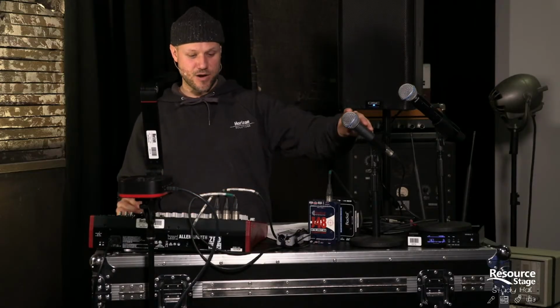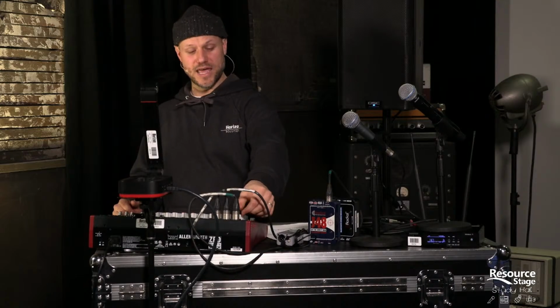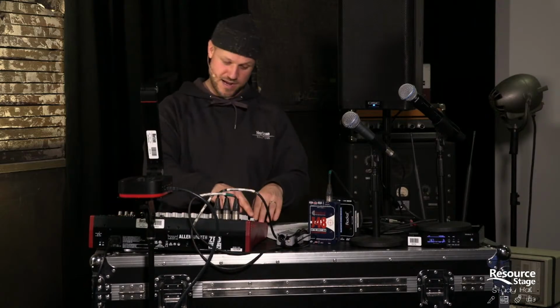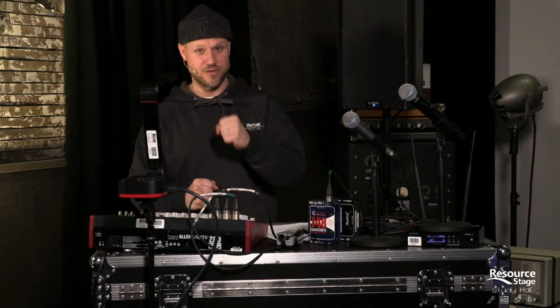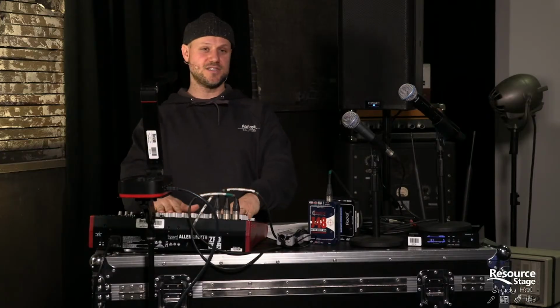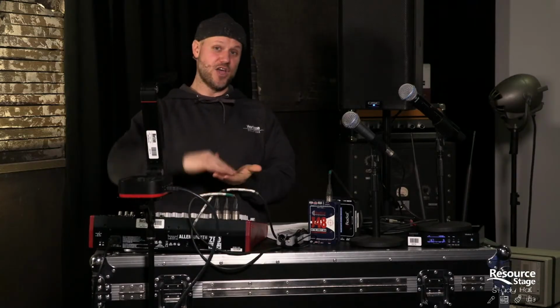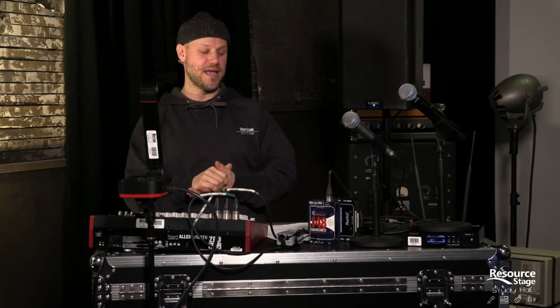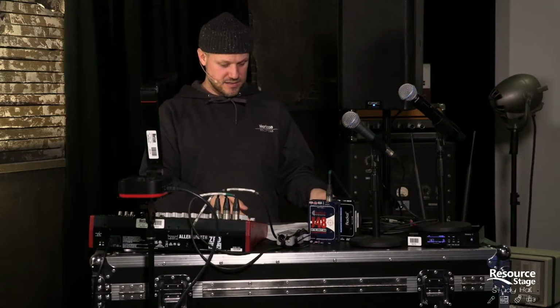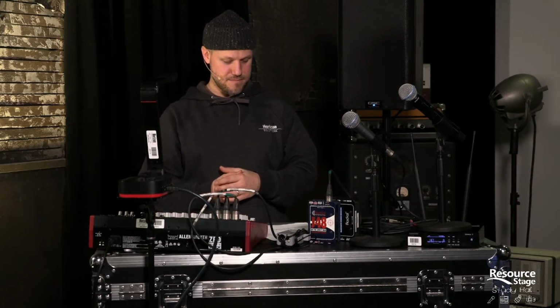So say I had this microphone and I turned my input gain all the way up, I turned my fader all the way up, and I yell into the microphone. These systems are designed with maximum kind of limits, and if I go beyond it, it's going to distort. It's going to make an unpleasant sound. And so if you're getting that distorted or clipped sound, it means you've got too much happening somewhere.